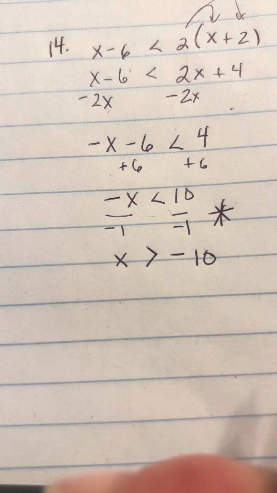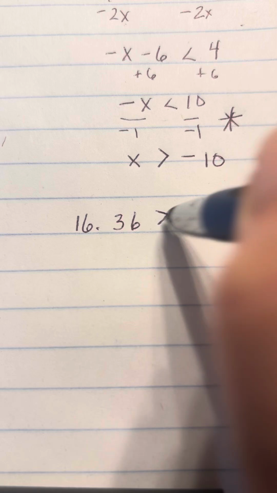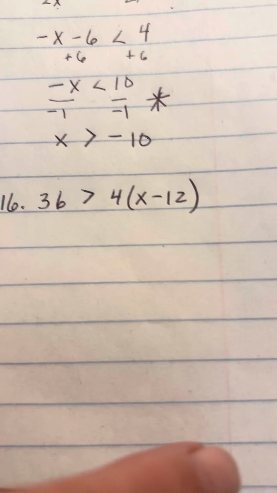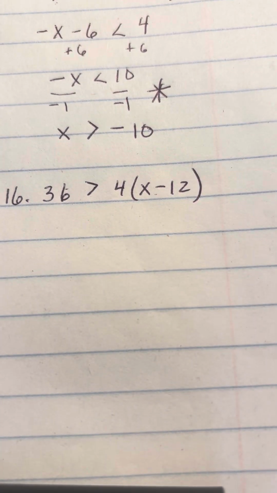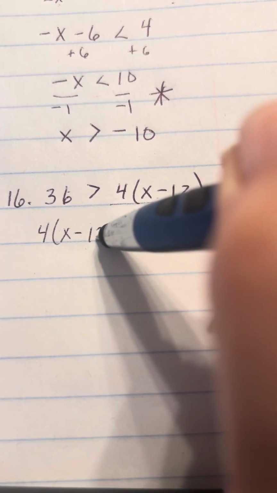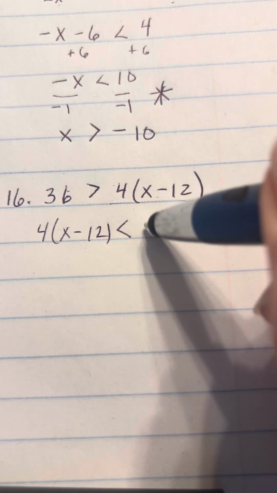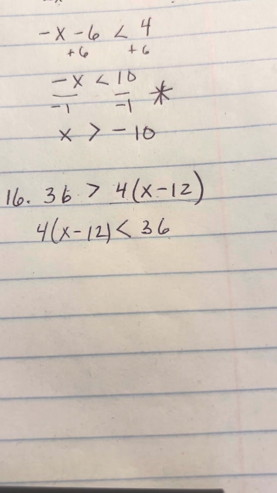I'll try 16 for you. 36 is greater than 4 times the quantity x minus 12. So a lot of us don't like this problem because the number's over here and the variable's over here. If you don't like that, you could just take this and write it over here. Notice that the inequality is facing away from it, so it still faces away from it, and it faces towards the 36. So that's equivalent, if that makes you more comfortable.